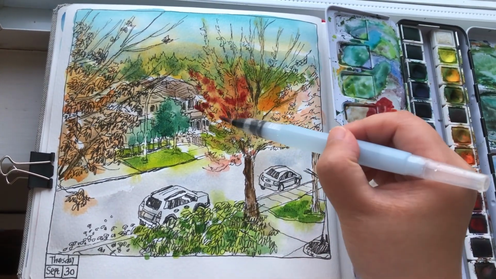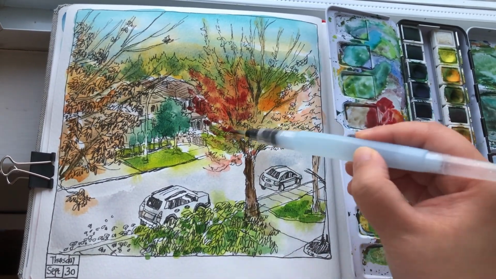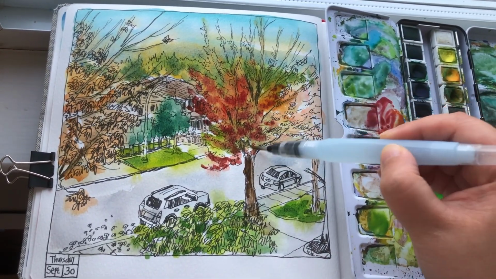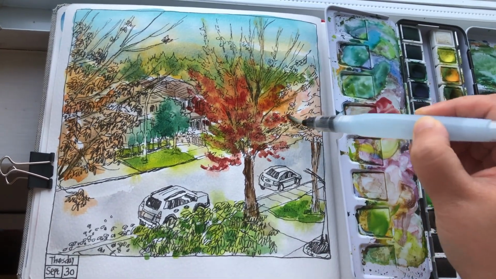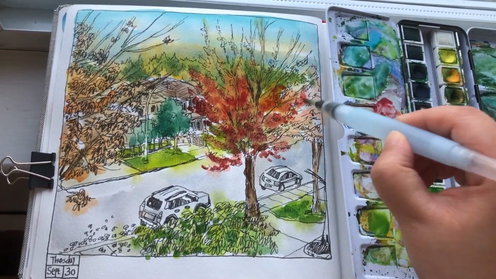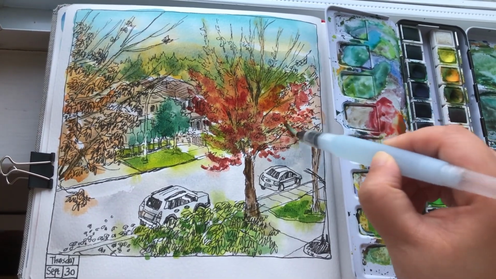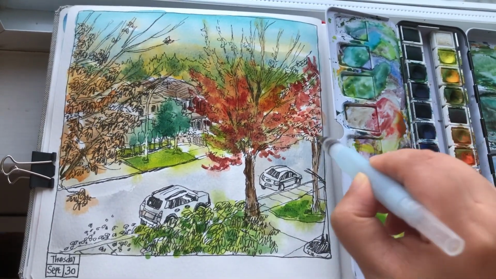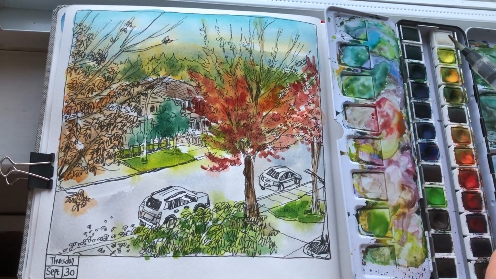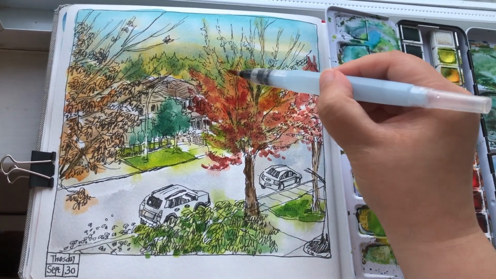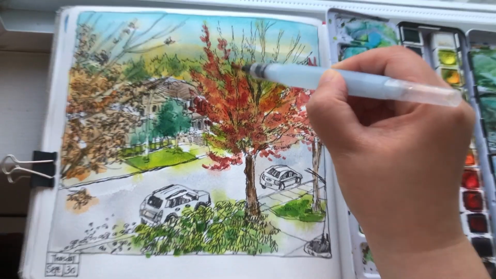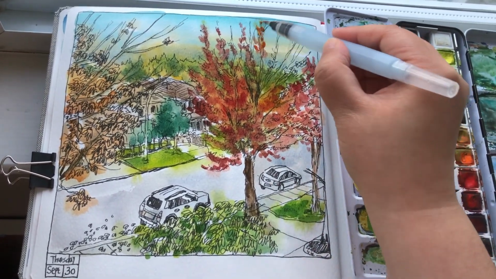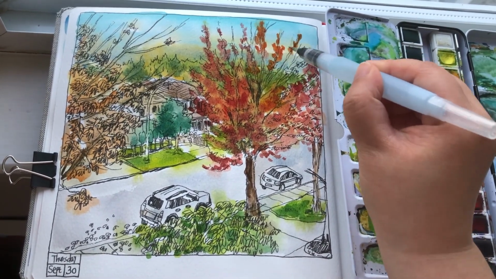Mixing in magenta red and a little bit purple for this second layer of the red tree. Adding an even more variety of red oranges on top, and also I'm using smaller brush strokes to give more sense of details, to suggest the definition of the leaves.